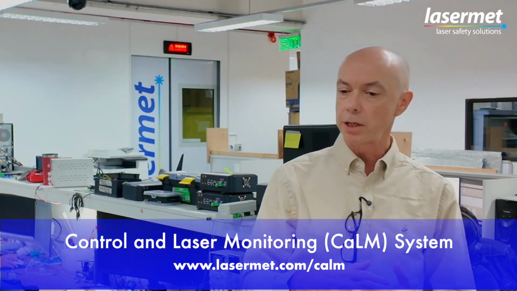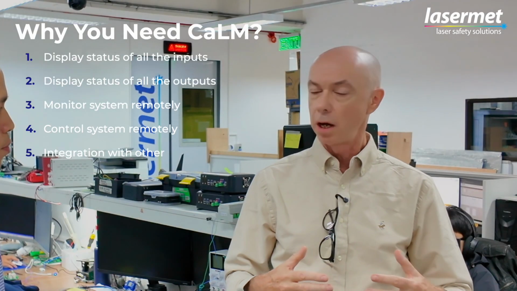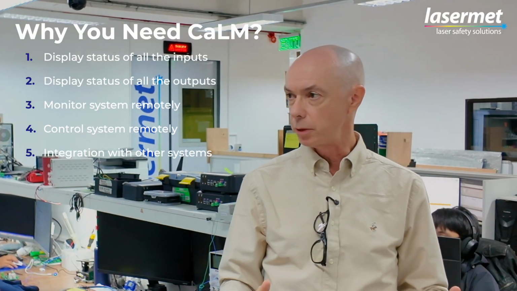The fifth reason is integration of the information or the status of the interlock system into a BMS, a building management system, or other secondary system. So we can give you that information via Ethernet, and we can give you the codes to read that information, and then you can integrate it into another system, a BMS or whatever system you want to integrate it into.